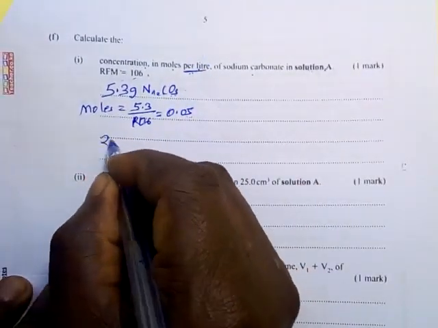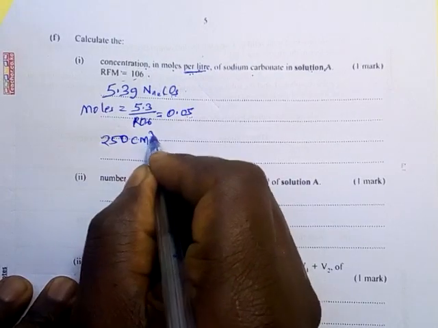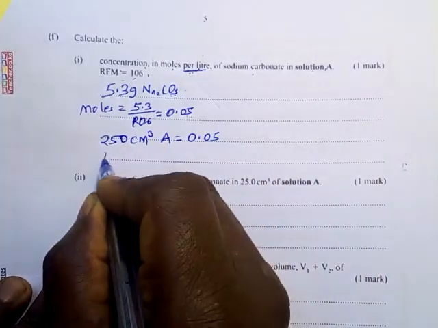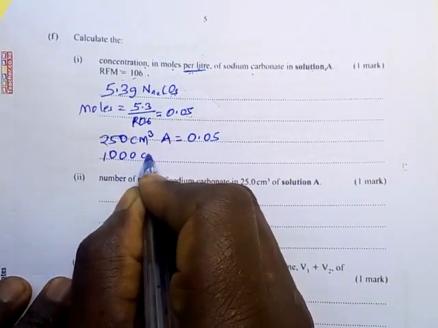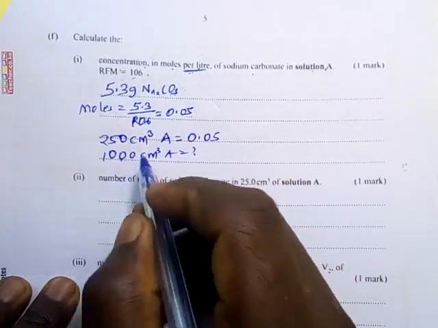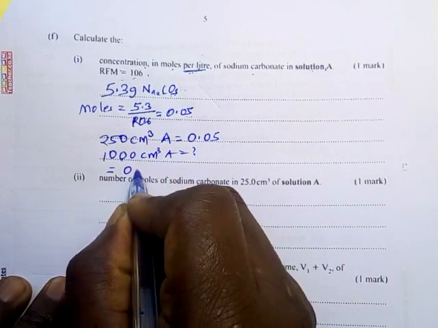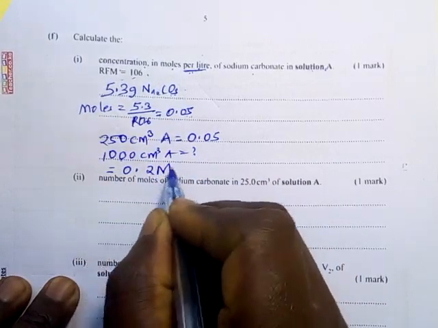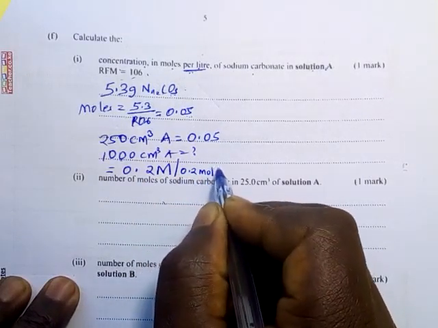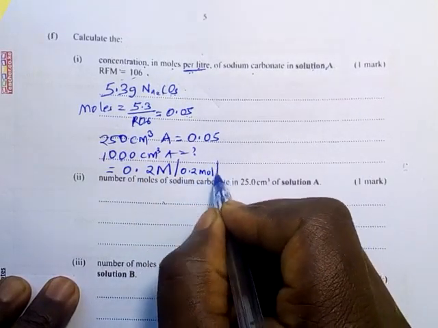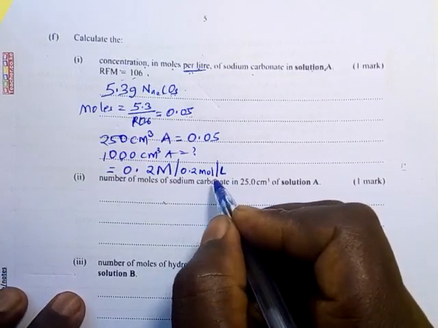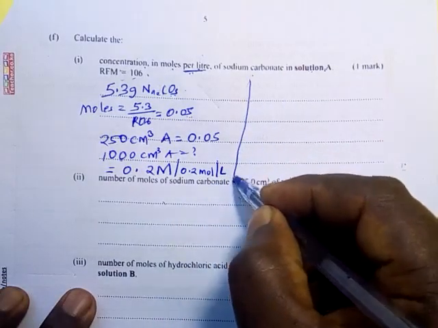So we will ask if 250 centimeters cube of solution A has 0.05, we will only ask what will be the number of moles in 1,000 centimeters cube of solution A. So it is 1,000 times this divided by this, which is going to give you 0.2 capital M, or 0.2 mole per dm cube, mole per liter. That's one way you can do it.